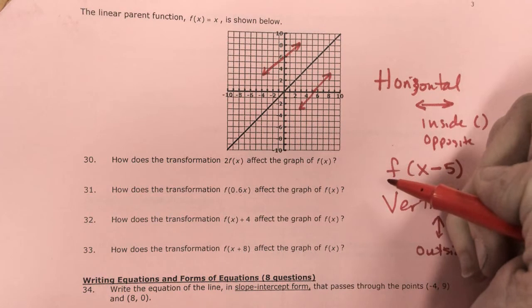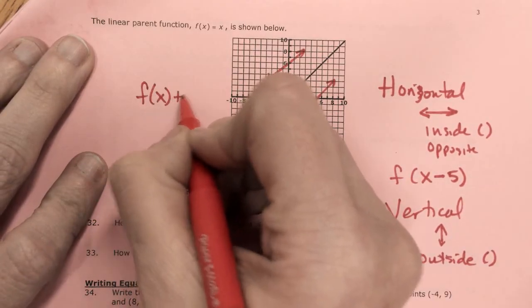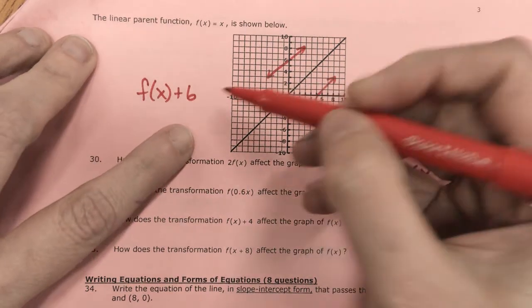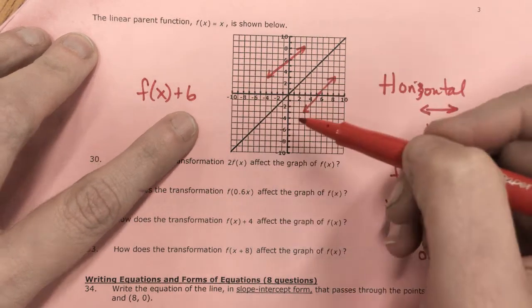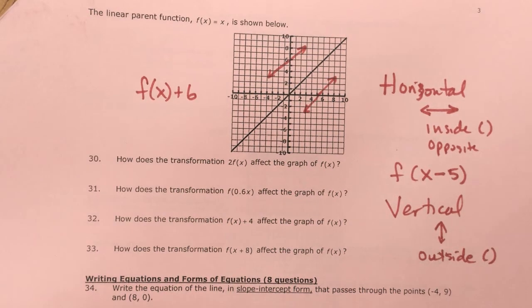Okay, so for example, let's say we had shifted this one up 6. Okay, so I would say f of x plus 6. It's outside the parentheses, it's shifted up 6, and since it's vertical change, it does exactly what it looks like it's going to do. We can talk more about this one in class.